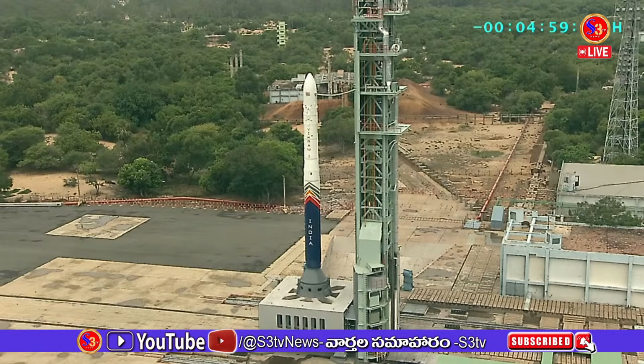Yeah, if you look at the rocket itself, all our rockets and launch vehicles are named in honor of Dr. Vikram Sarabhai, the father of the Indian space program, we call him. And all our solid rocket motors are dedicated to Dr. APJ Abdul Kalam, our very own missile man. And all our cryogenic engines are dedicated to Dr. Satish Dhawan, after whom we also have the Satish Dhawan Space Centre.